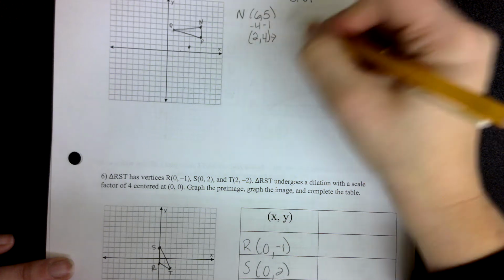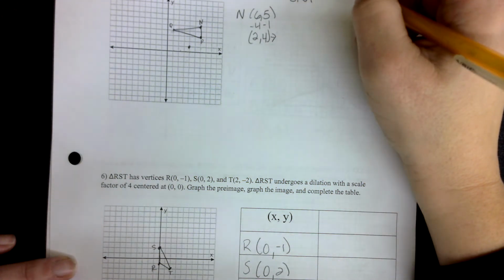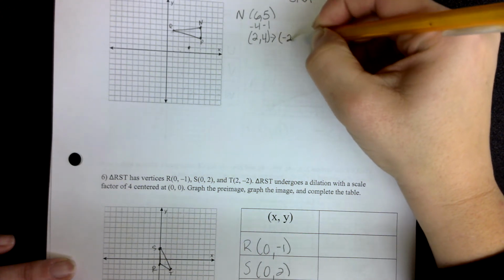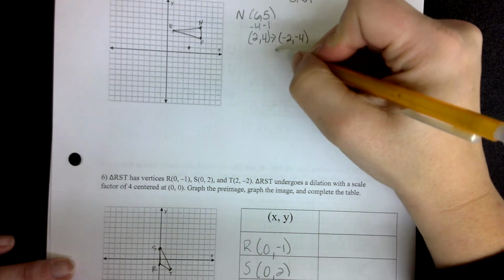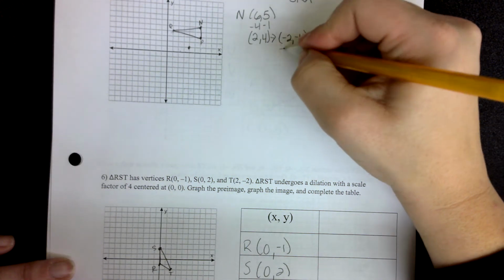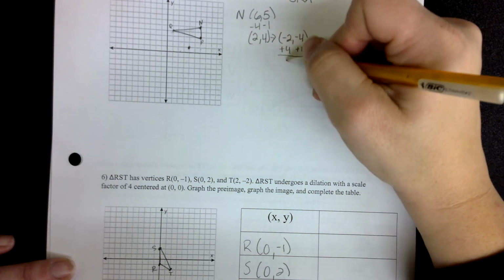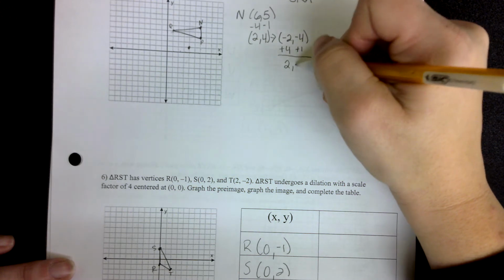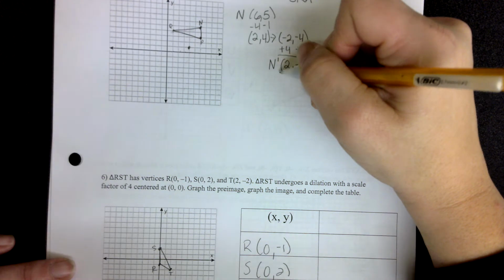Then we're going to do the rotation, which is opposite x, opposite y. So it's going to be -2, -4. Then we're going to add back the 4 and the 1. Add 4, add 1. So you get 2, comma, -3. And that is N prime.